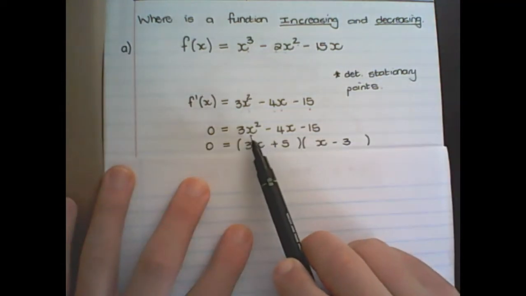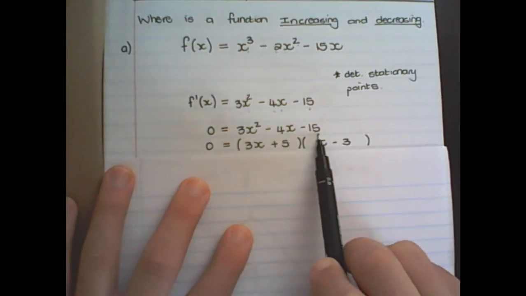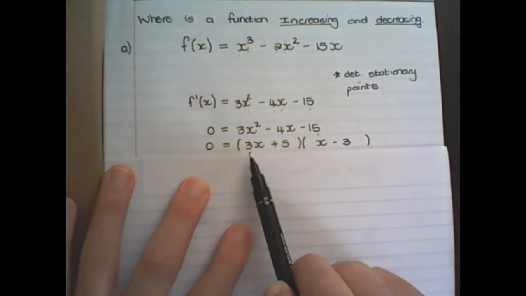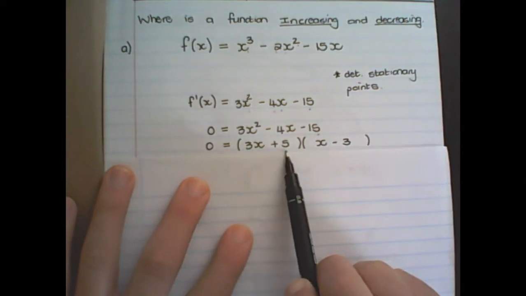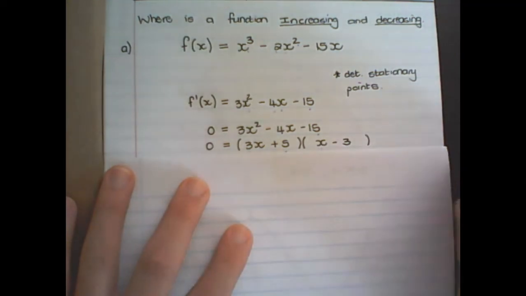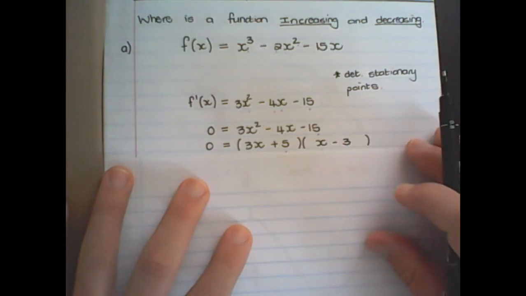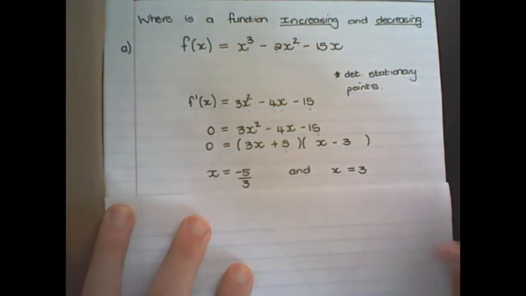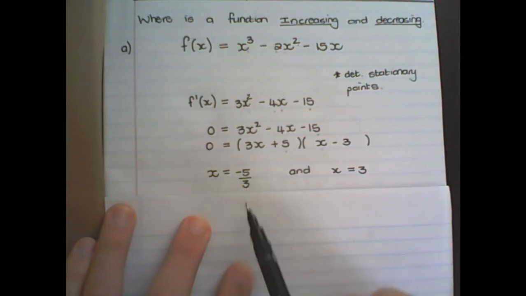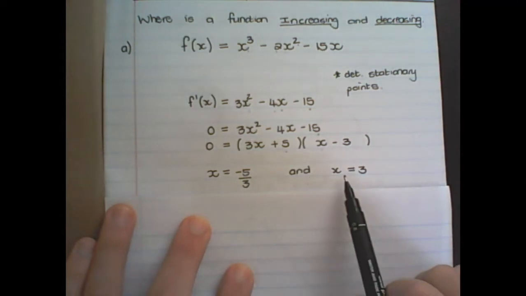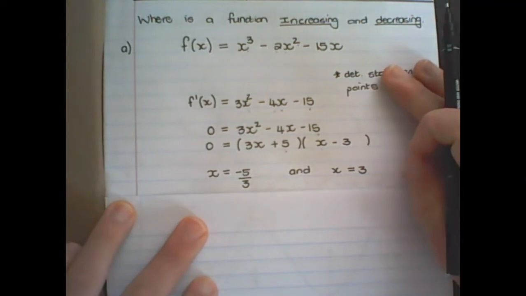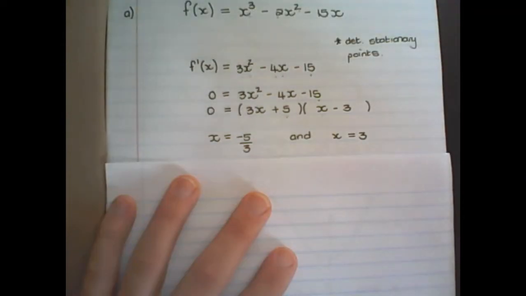So what I can do is factorize 3x squared minus 4x minus 15. And when I factorize it, I get 3x plus 5 and x minus 3 in my second bracket. Now I solve for x. So x is equal to negative 5 over 3, and x is equal to 3. In this question, we're not looking for the x-intercepts or y-intercepts. We simply want to determine where the graph is increasing and where it's decreasing.